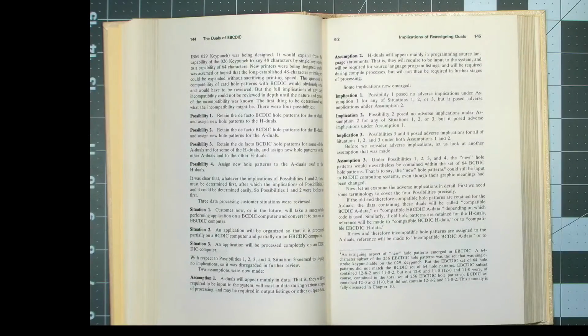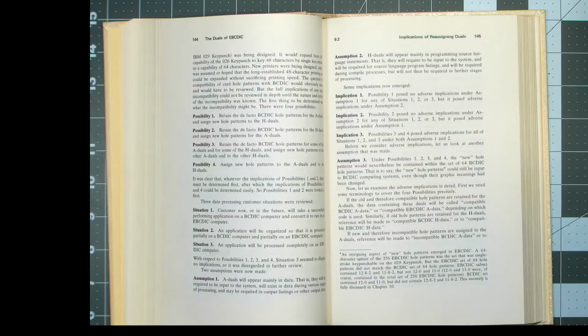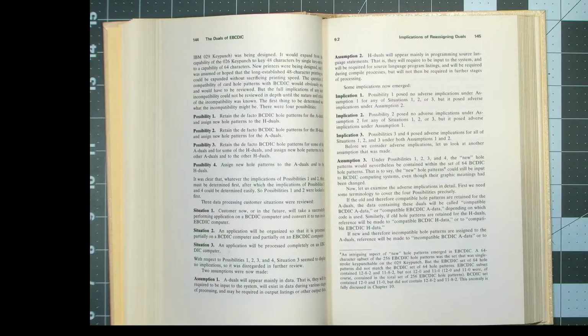We have a few choices about retaining whole patterns. Including retaining all of them for the A duals, or all of them for the H duals, or for some of each, or assign new whole patterns to all of them. So what did IBM decide to do with the whole patterns?